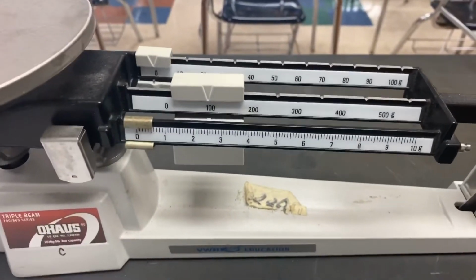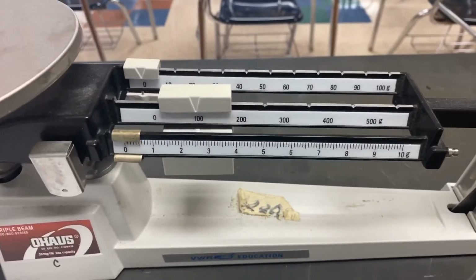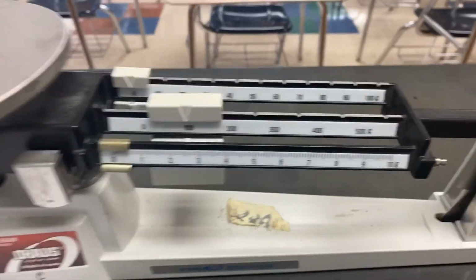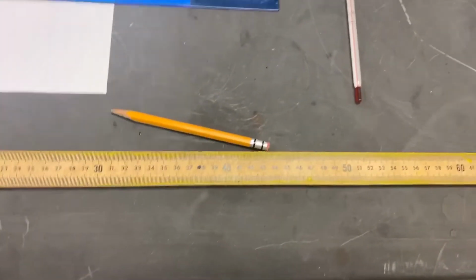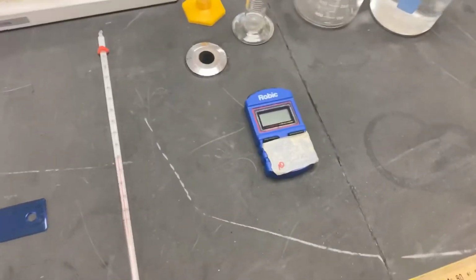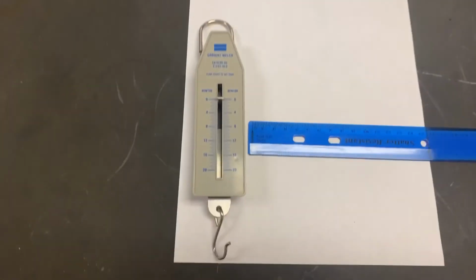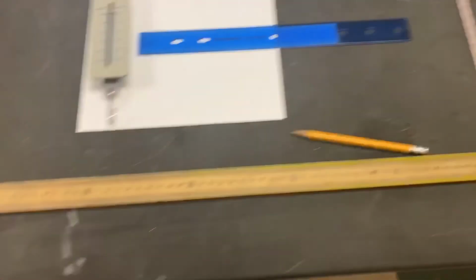The purpose of a tool is to be as precise as that tool will allow you to be. These are not super duper precise tools, okay? They give us, honestly, fairly rough measurements, but they do enable us to talk about metric system units.